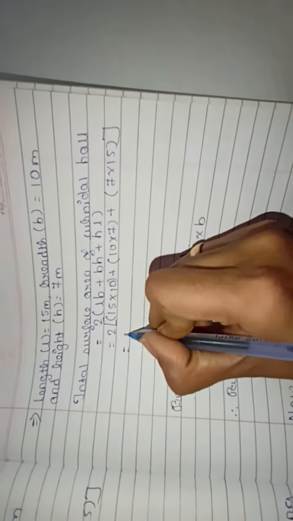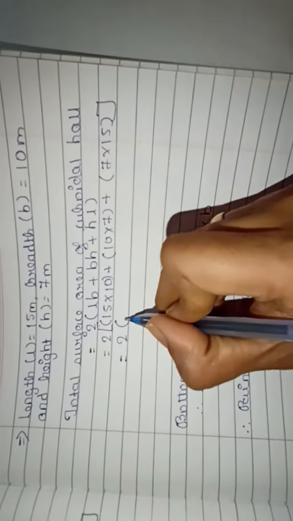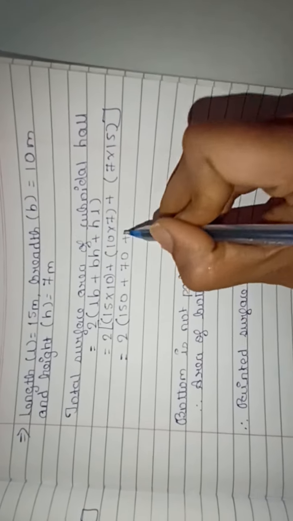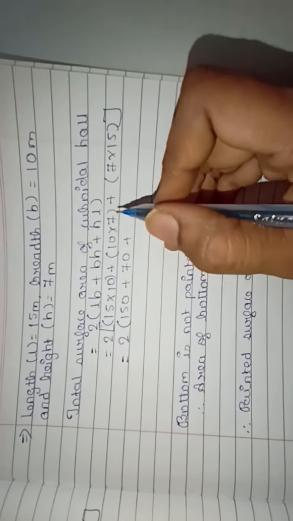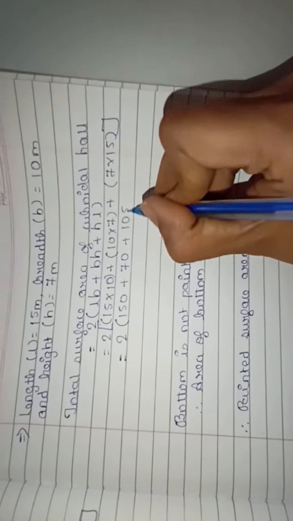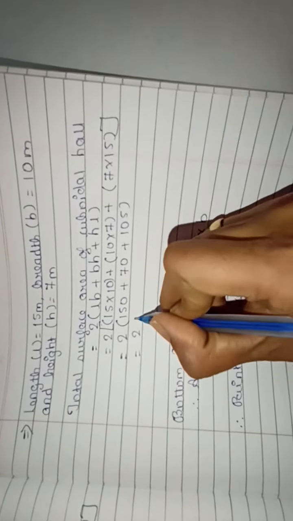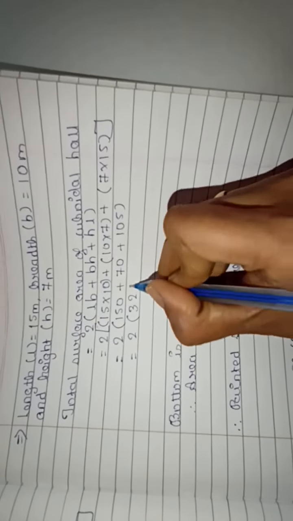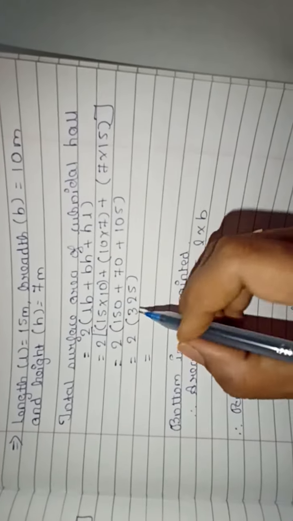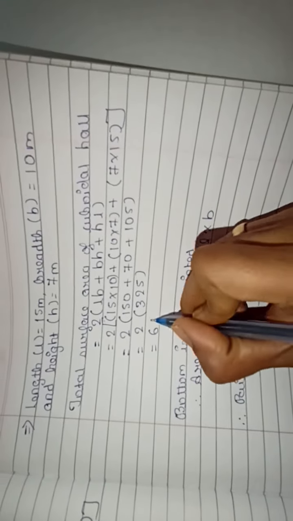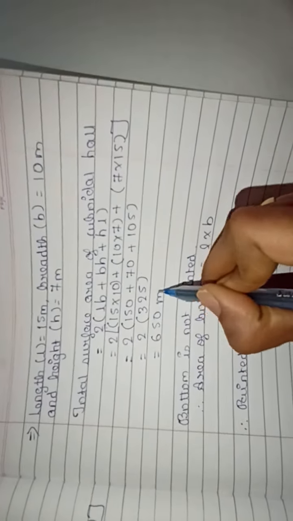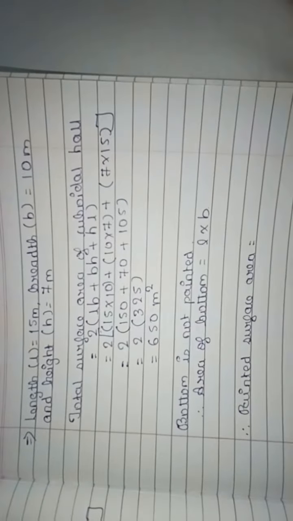So that is equal to 2 times (15 multiplied by 10 is 150, plus 70, plus 7 multiplied by 15 is 105). So 2 multiplied by adding all these 3, we will get 325. 2 multiplied by 325, we will get 650, and the units are in meter, so it will be meter square. Don't forget to write the units.